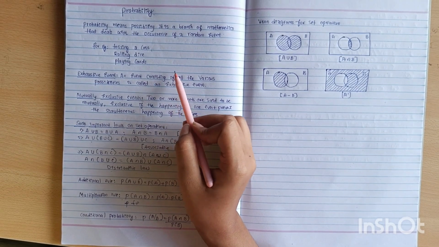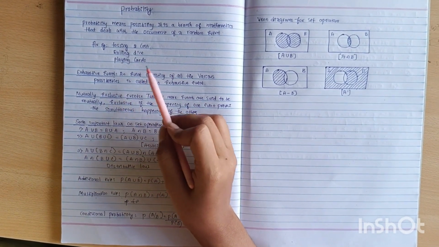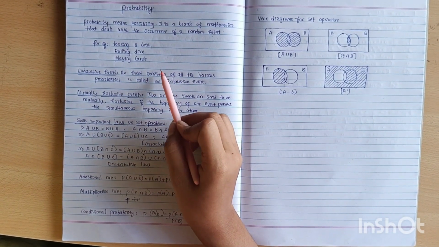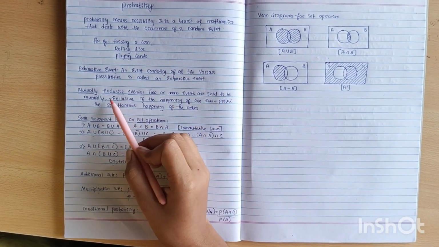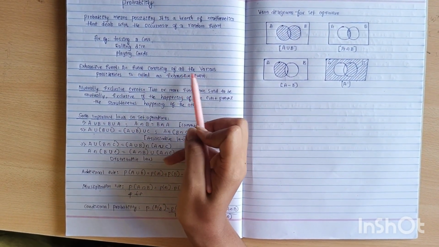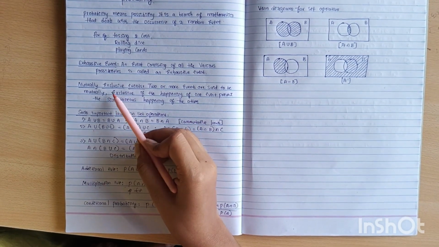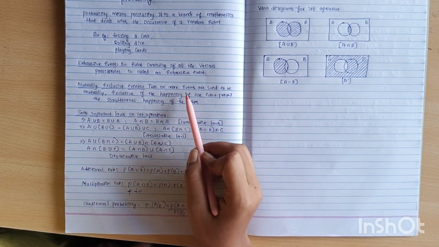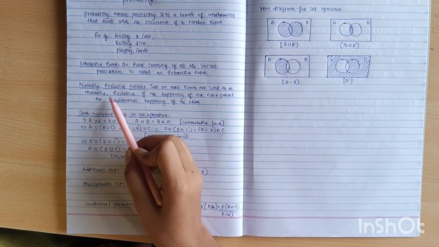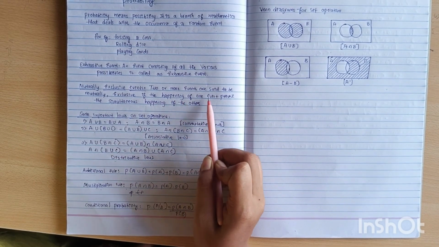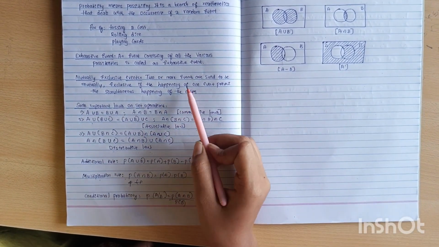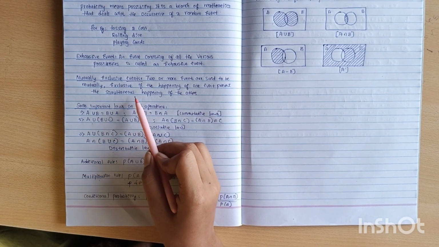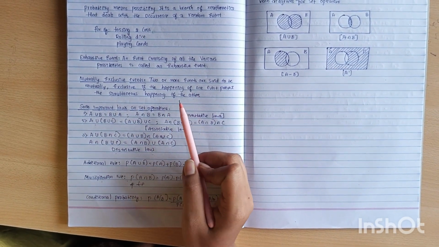It consists of all the various possibilities, meaning it can be head or tail. While throwing a dice it can be any number from 1 up to 6. Next, mutually exclusive events. Two or more events are said to be mutually exclusive if the happening of one event prevents the simultaneous happening of the others.